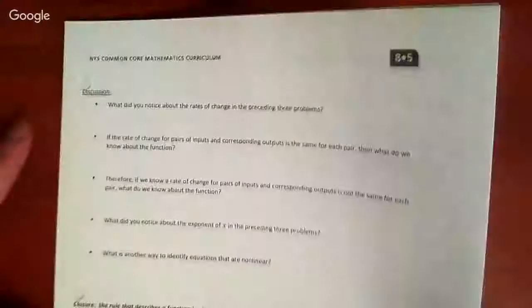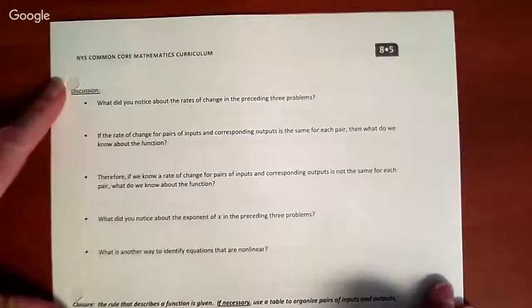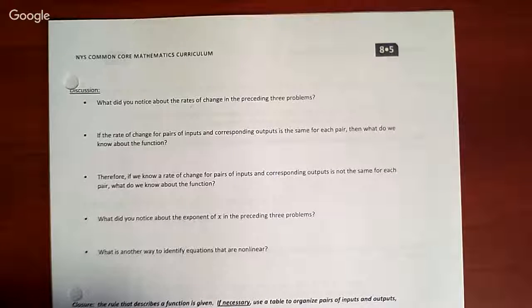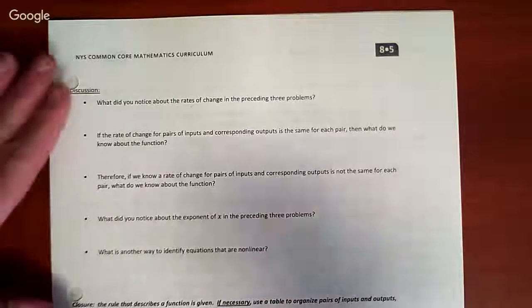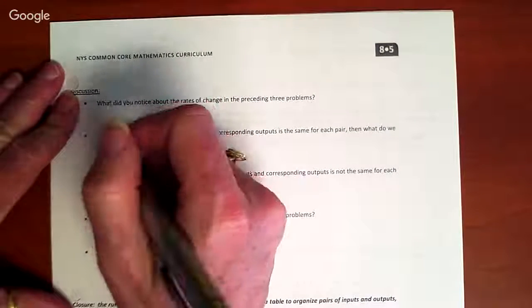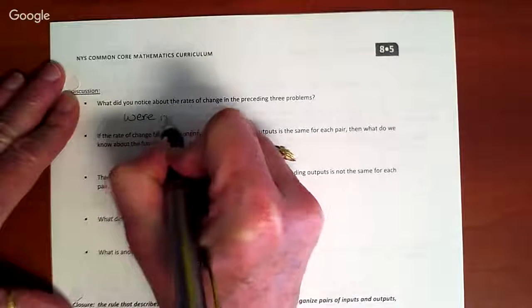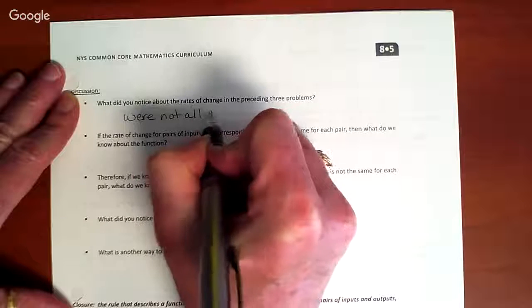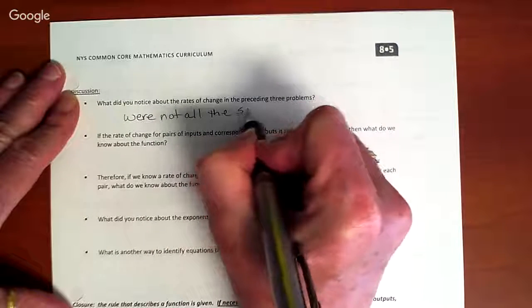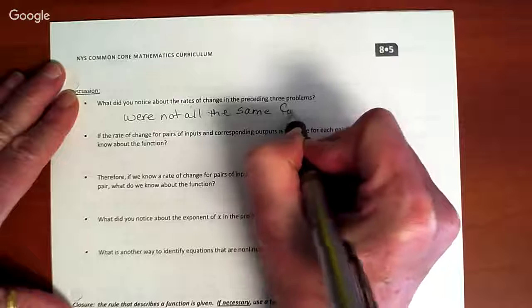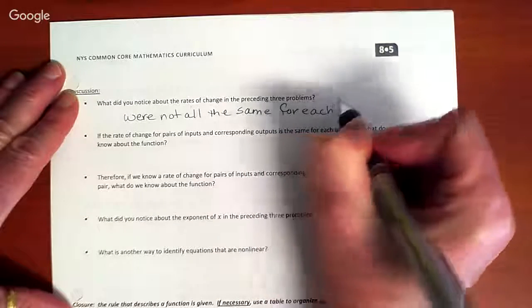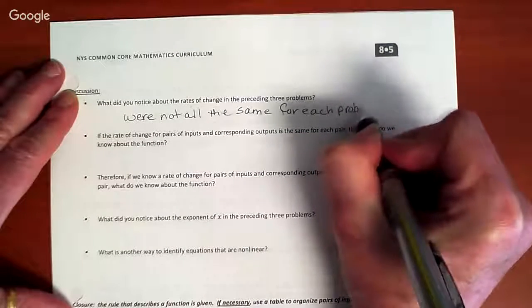So now for discussion, okay? What did you notice about the rates of change in the preceding 3 problems? The rates of change were not all the same for each problem.